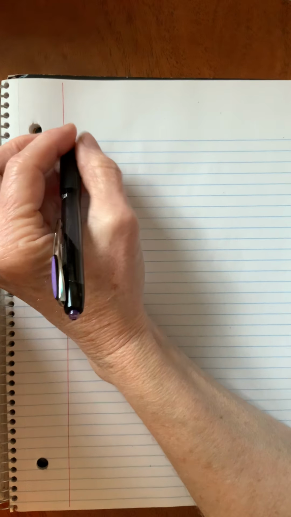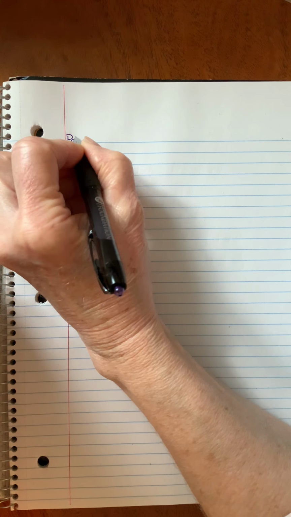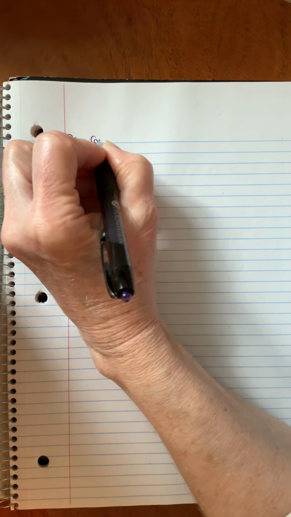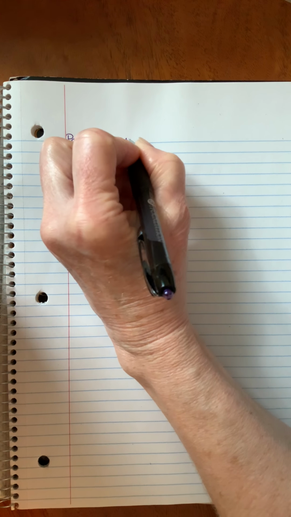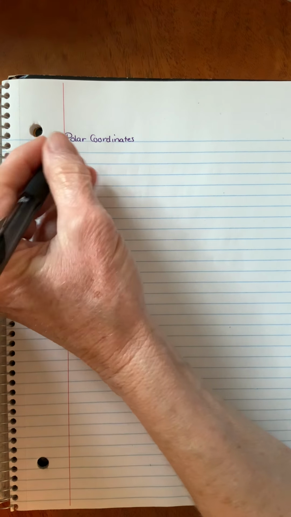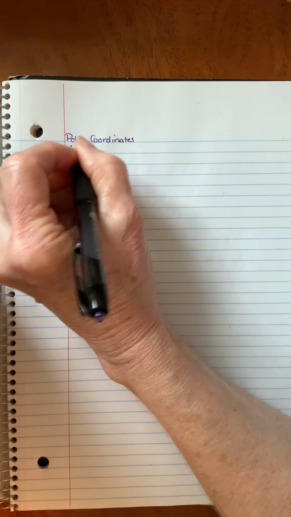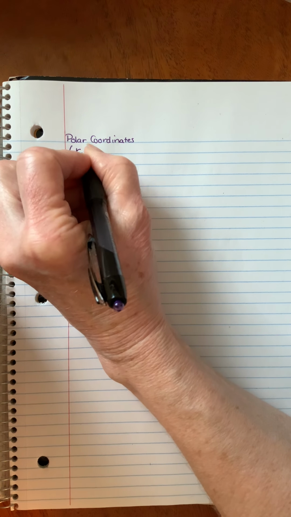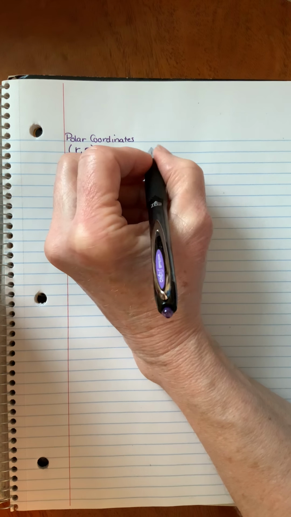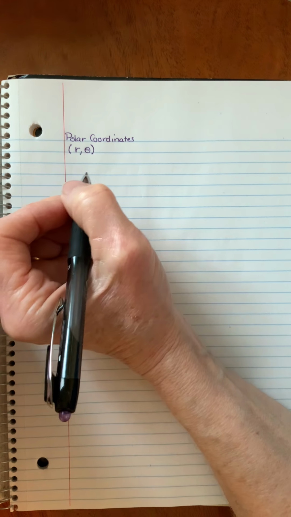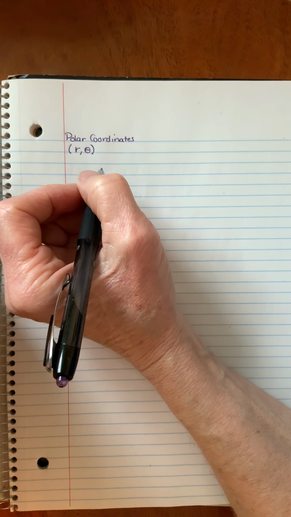Let's talk about polar and rectangular coordinates. We usually talk about rectangular coordinates, but we're going to talk about polars. What are polars? Well, they are built like this: r for radius, theta for angle. Rectangular coordinates are x and y.